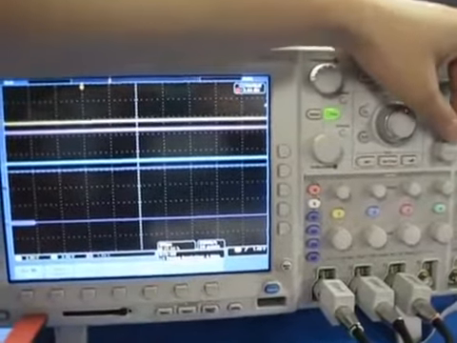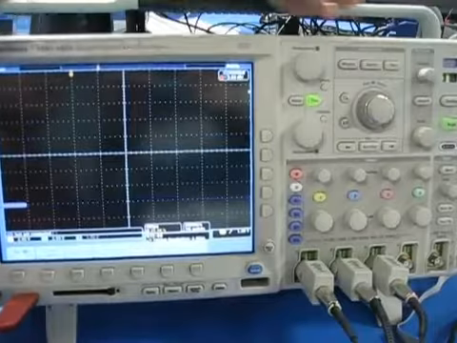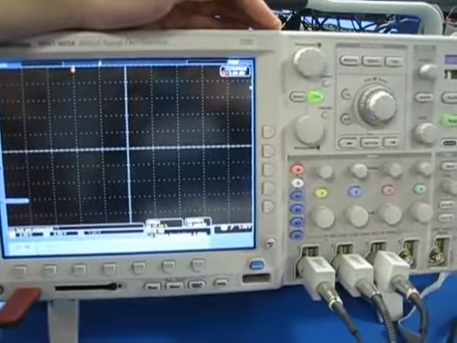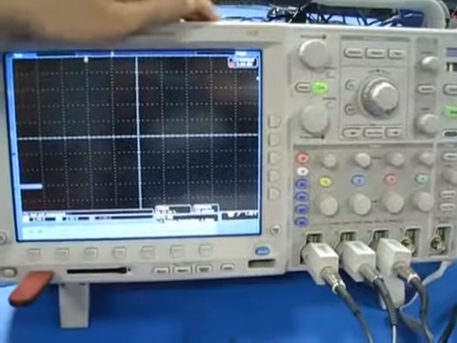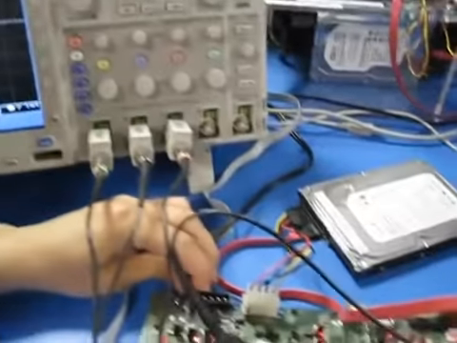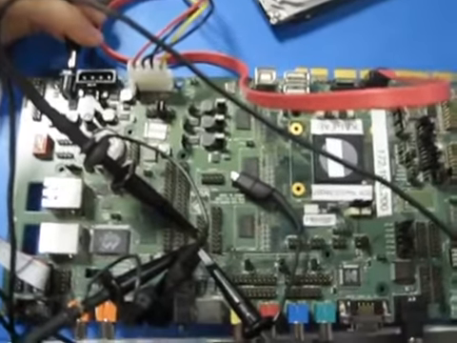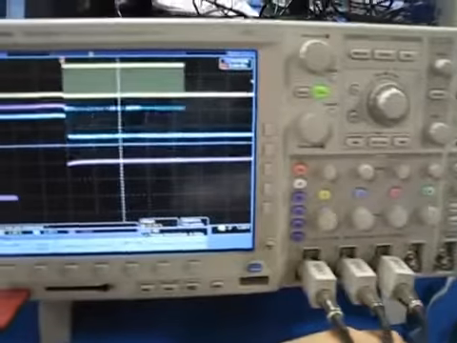Now I set the horizontal time duration to 400 microseconds per division, because we want to capture the whole time duration. I set the scope to a single trigger shot capture, so it is waiting for the system to trigger. Next step, I will power cycle the board.